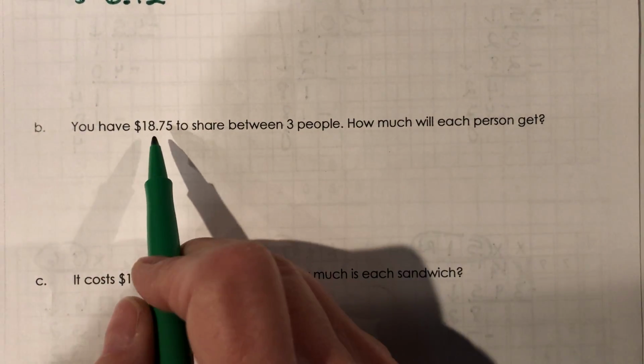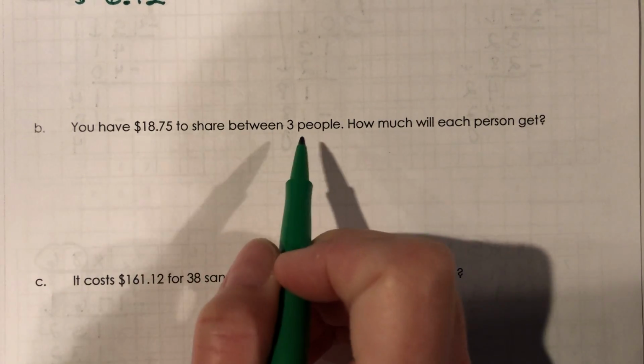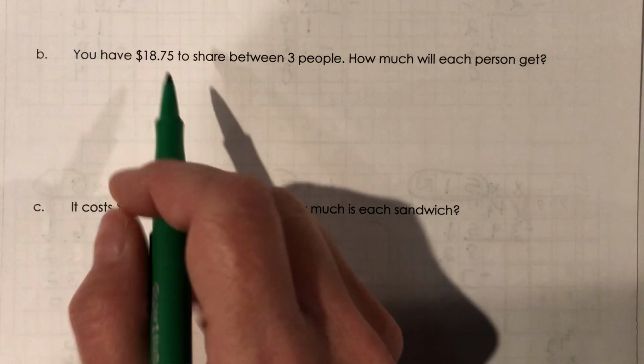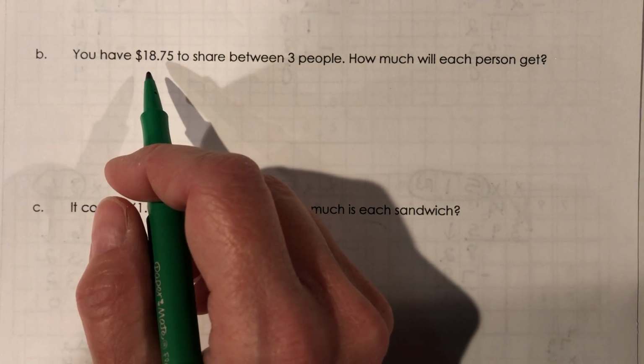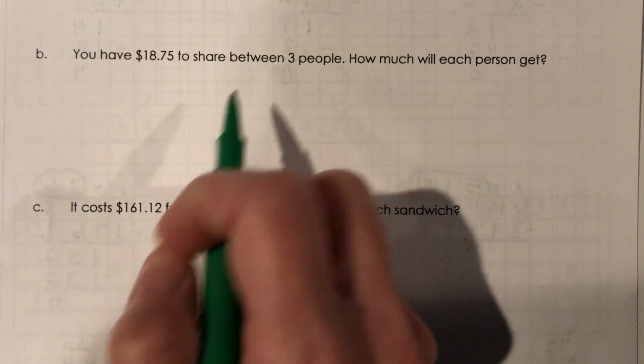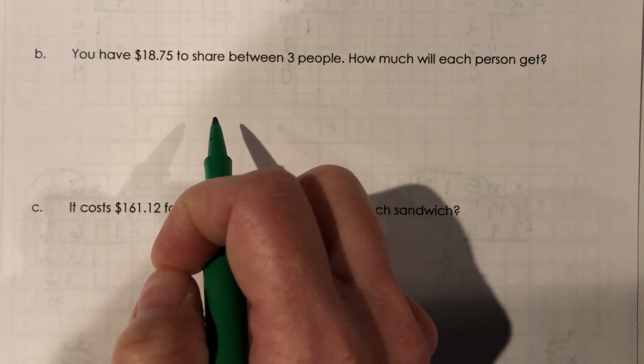Letter B says you have $18.75 to share between 3 people. How much will each person get? Again, go ahead and press pause and try to work through this one in your head. You don't have to use a long division strategy. Just think through. You have $18.75. We're sharing it equally between 3 people.